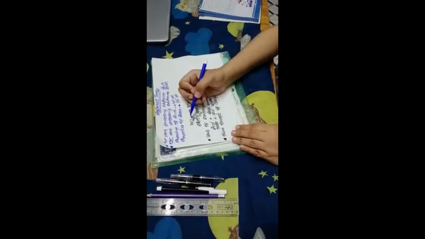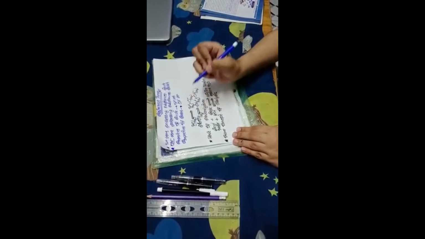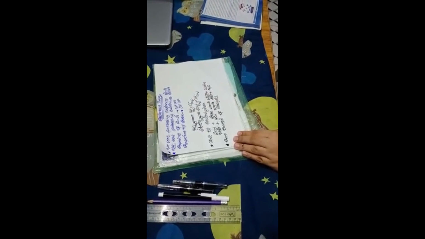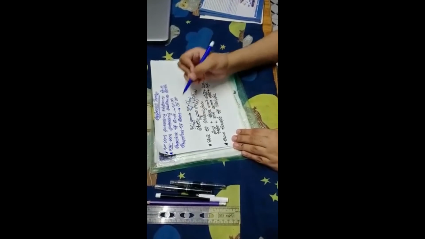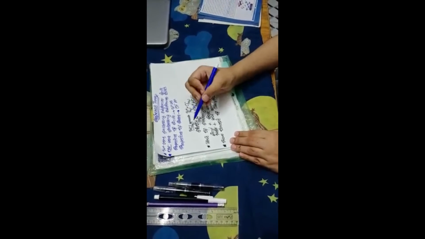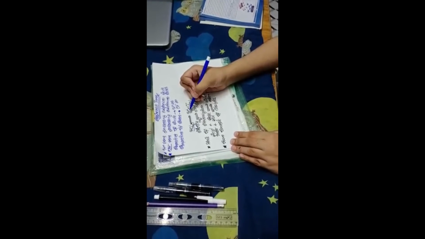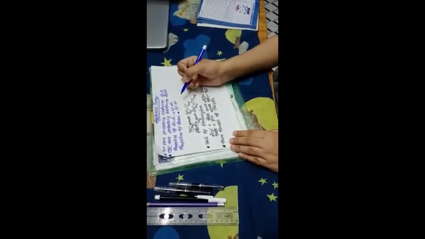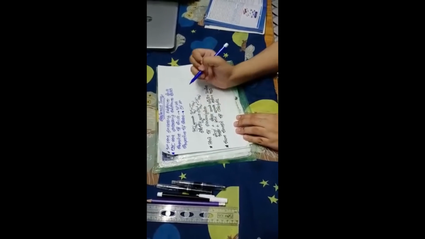Here we have a substance which is HCl. HCl has its name as hydrogen chloride or hydrochloric acid. When we ionize HCl, or when HCl is dissolved in water, we get hydrogen ion and chloride ion as our products. So we can say that HCl is an Arrhenius acid, right?